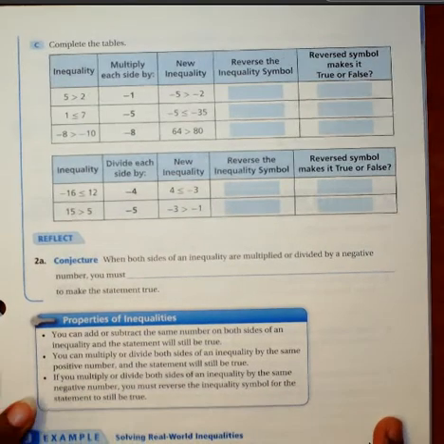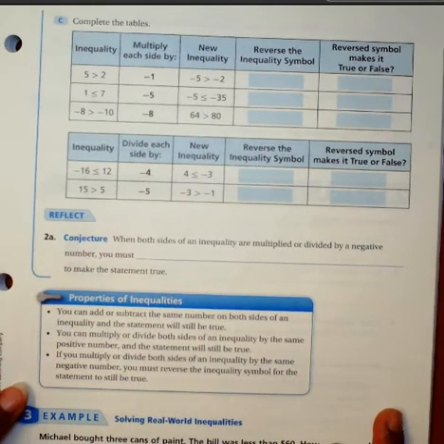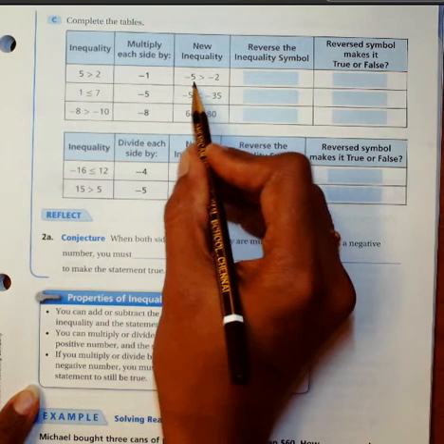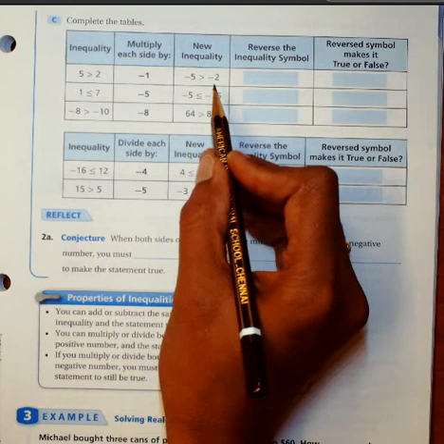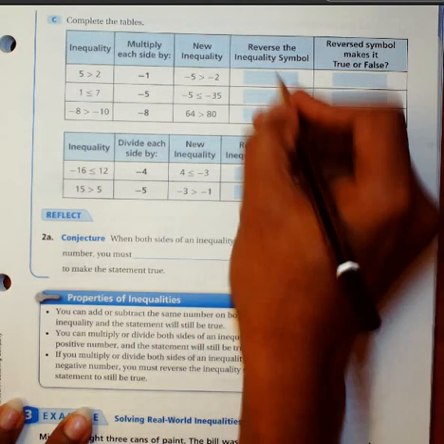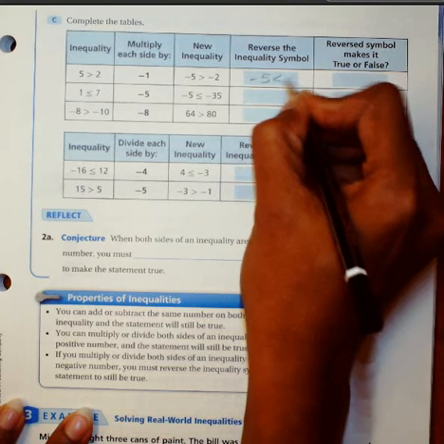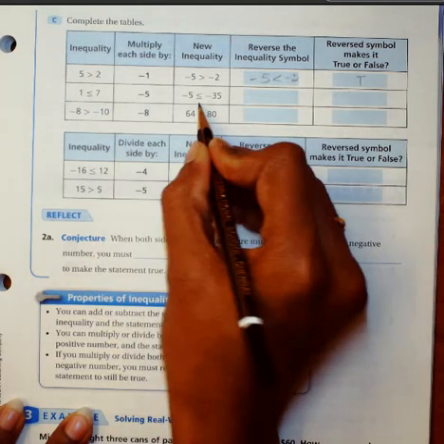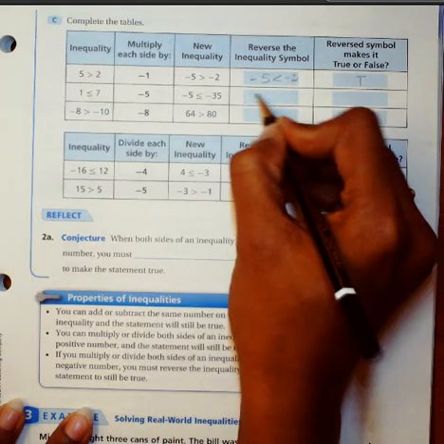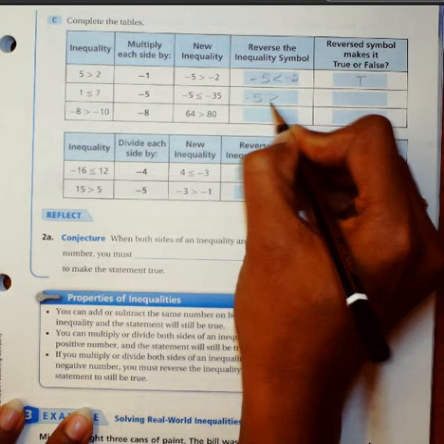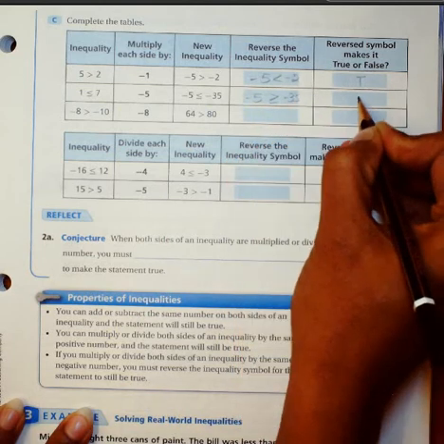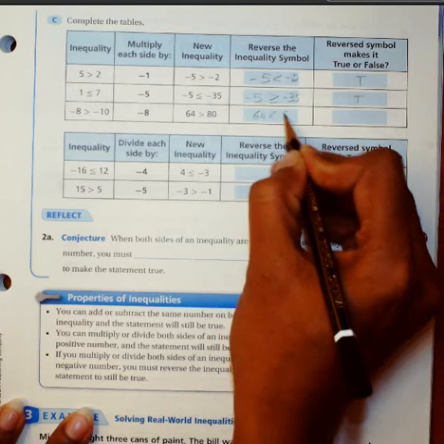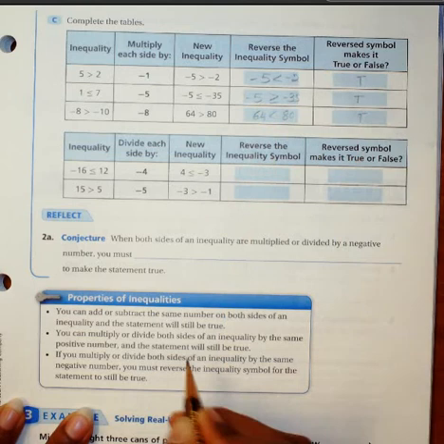So let's go on to the next page for a second. And it says 5 greater than 2, you multiply both sides by negative 1. Negative 5 greater than negative 2. Now we're going to reverse the inequality symbol and say negative 5 is less than negative 2. Is it true now? Yes. Again, we're going to reverse the symbol and we're going to say negative 5 greater than or equal to negative 35. Is it true now? Yes, it is. And then 64 is less than 80. It is true. And then let's see if it works for division.